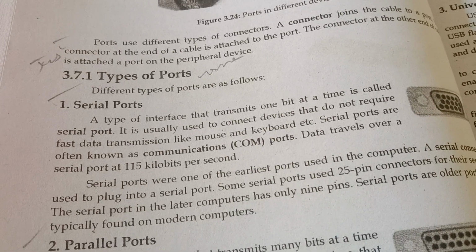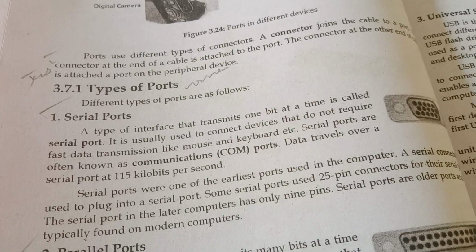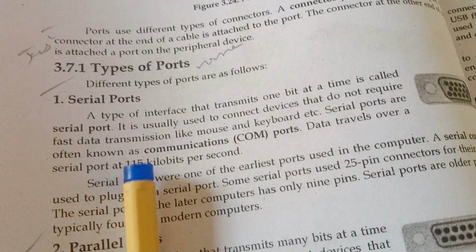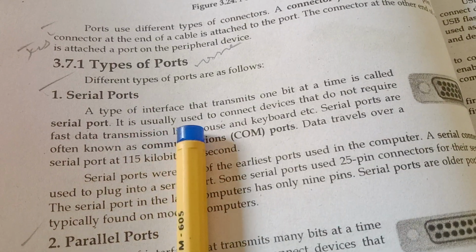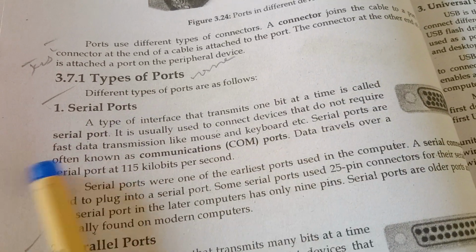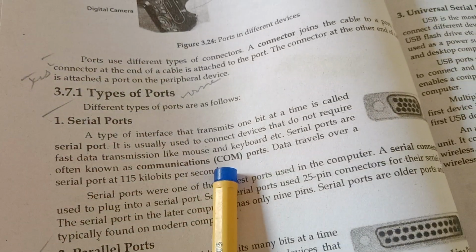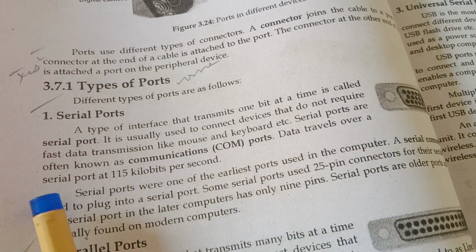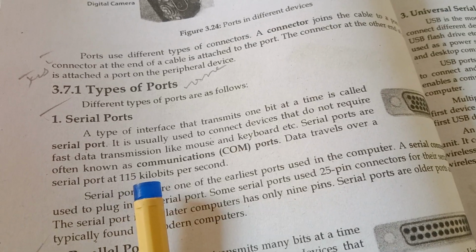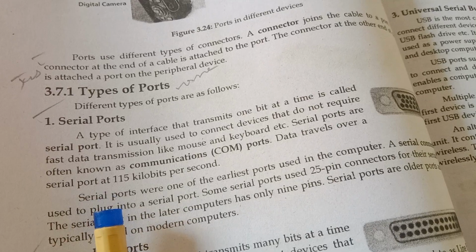Serial ports. A type of interface that transmits one byte at a time is called a serial port. It is usually used to connect devices and does not require any communication of COM port data, and data travels over a serial port at 1 kilobyte per second.